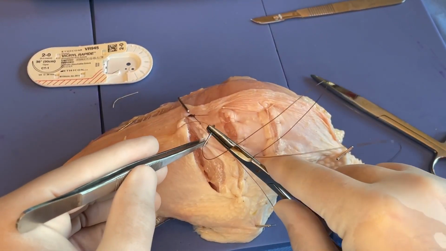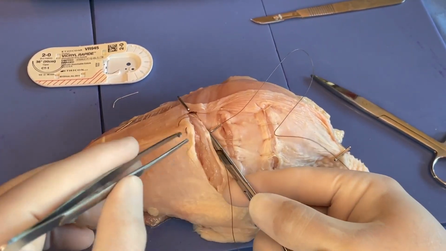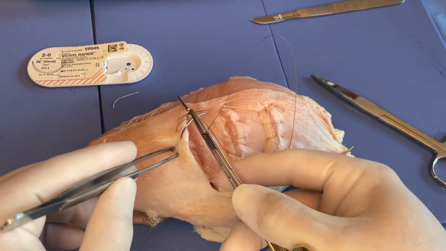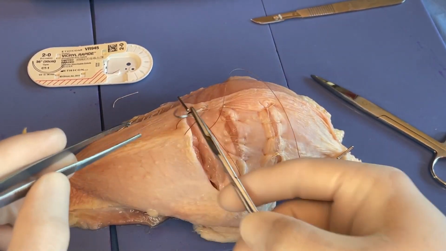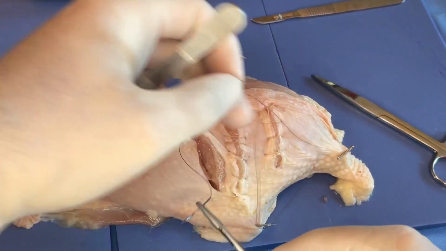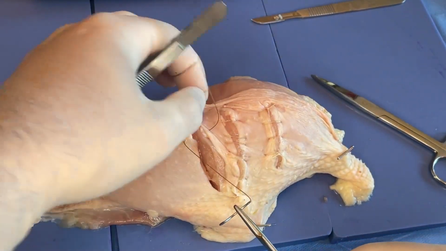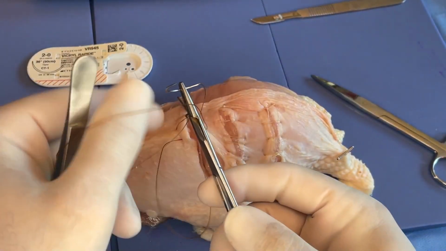So let's look at that again with our next one. So we go down through, and then up and through. Use the needle driver, finish curving that needle out of the tissue, re-grasp here, and again, we're going to want to, and our assistant would be helping us with this, here's our loop. And so we want the needle to come through the loop.